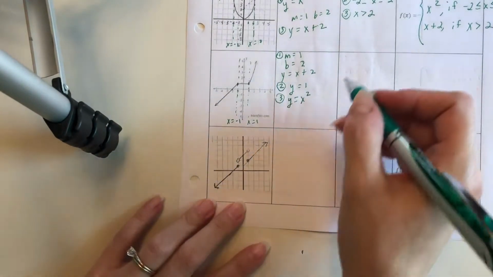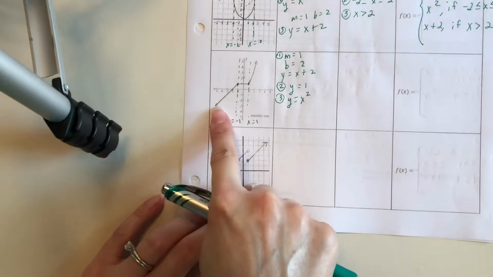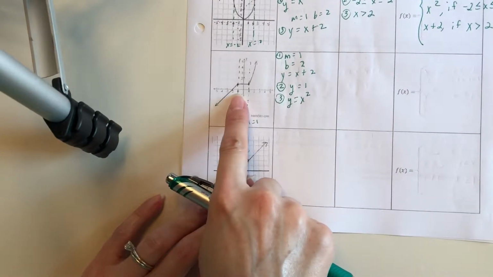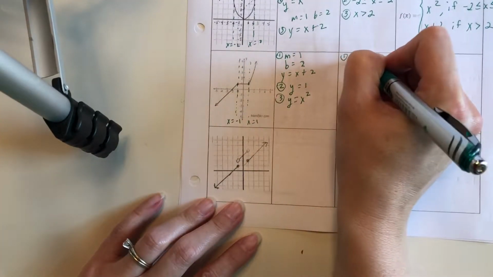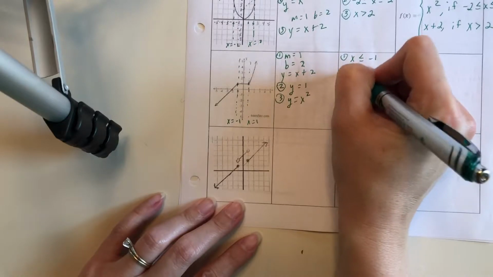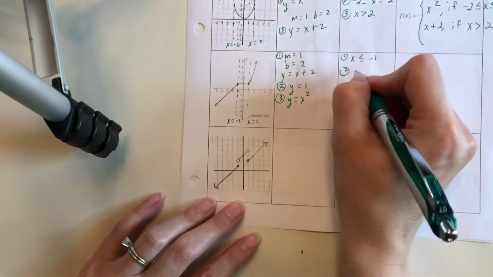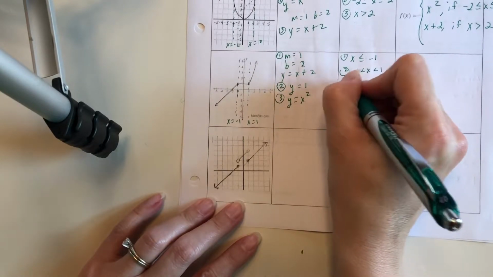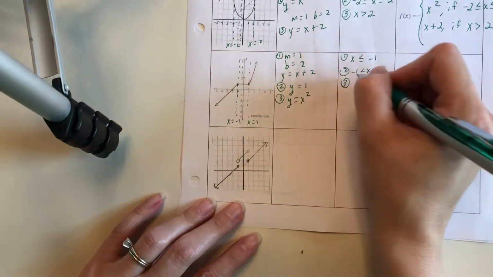So those are the 3 pieces that we need, and now we need to give the domain. Going back to the left side, the domain is going to be x is less than or equal to -1. The middle section occurs between -1 and +1. So -1 less than x less than +1. And number 3 occurs when x is greater than 1.